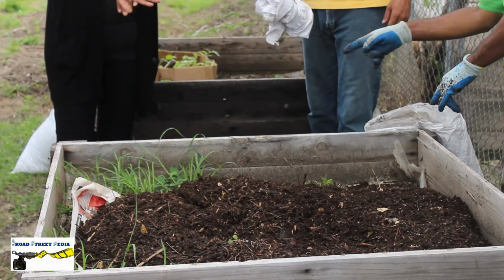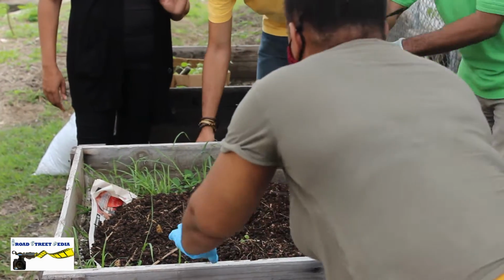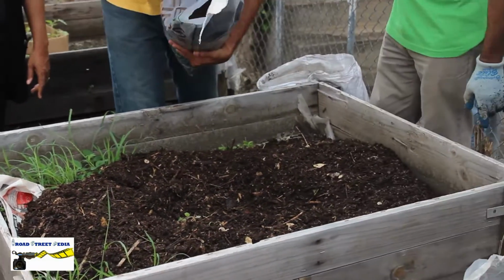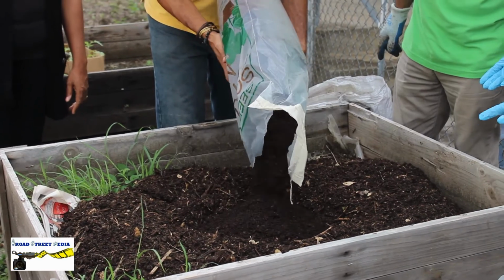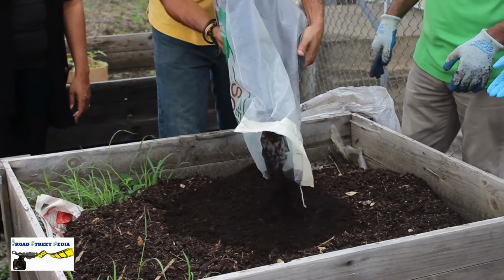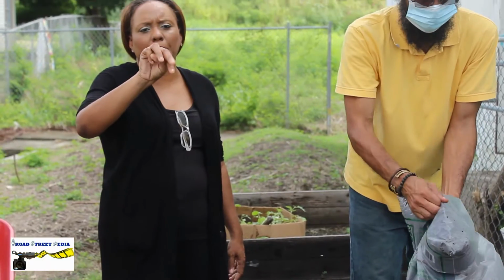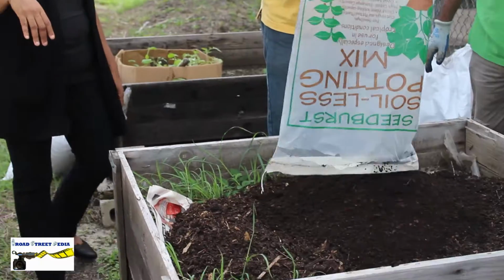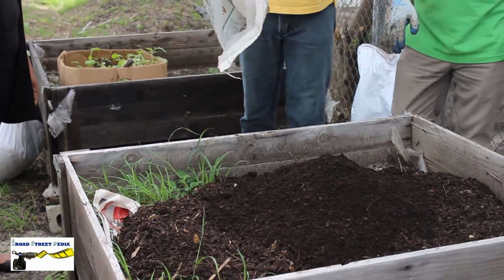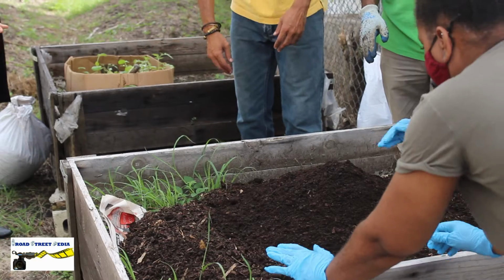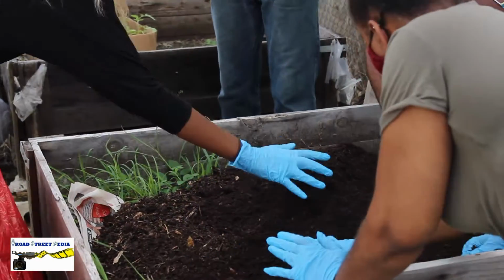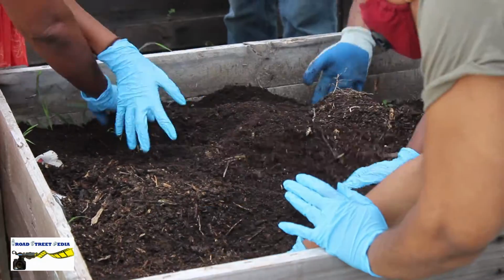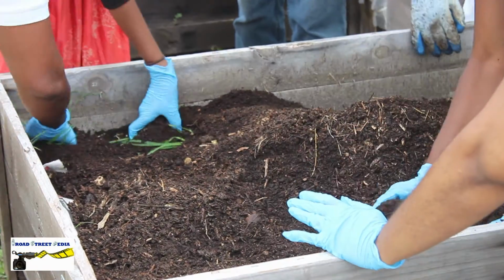Okay, so we're just going to add now and pick more. Then we're going to mix it together. We spread it around. Mix it in first. We actually do not want to plant this grass. We want to cover it completely.